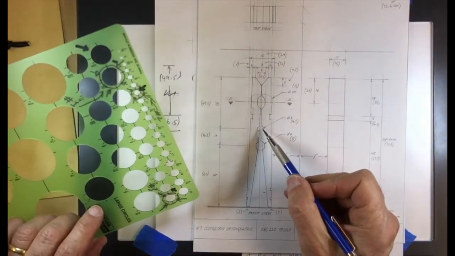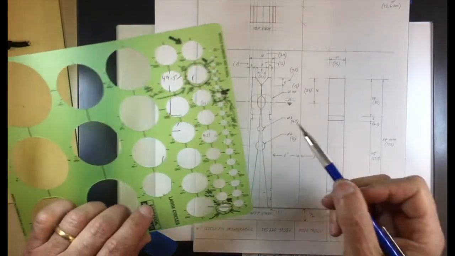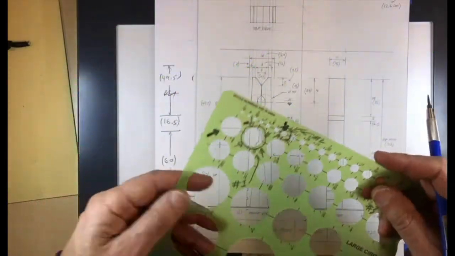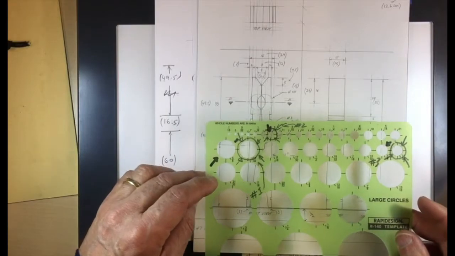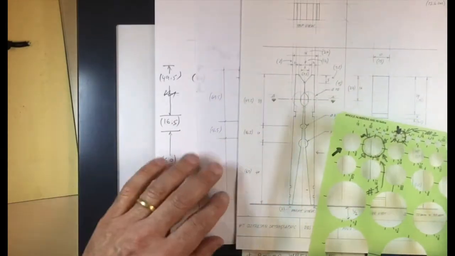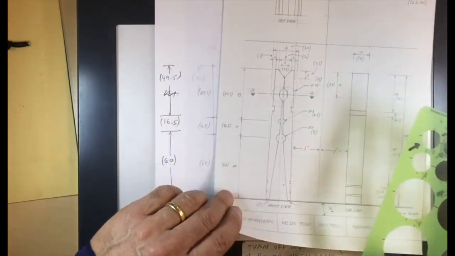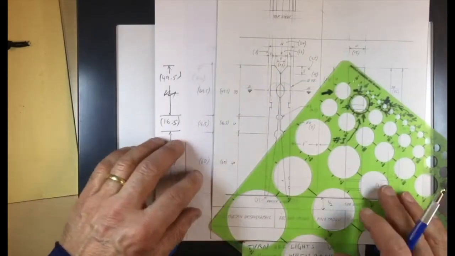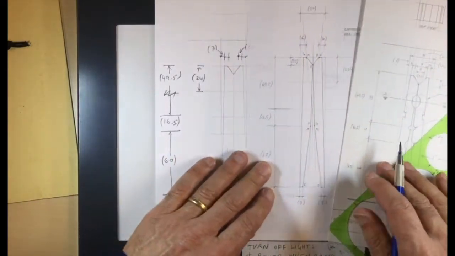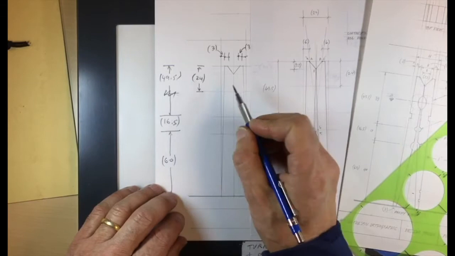And just to show you how to use this template, we're going to call this 1 circle, 2 circle, and 3 circle.